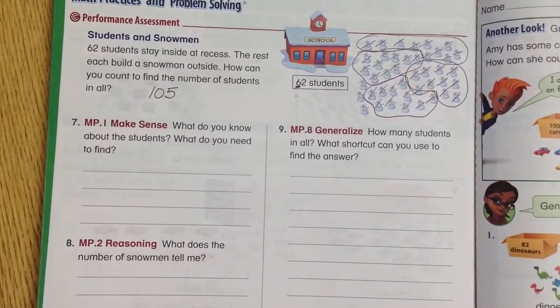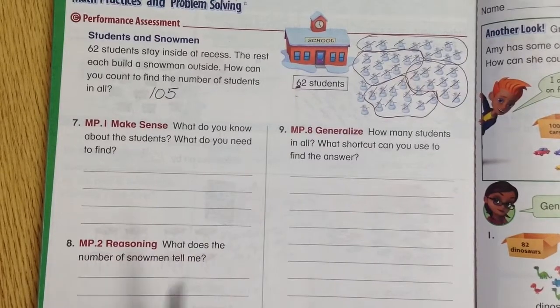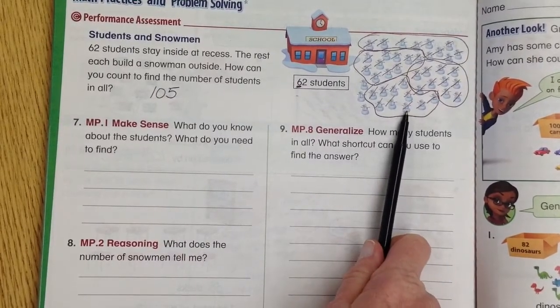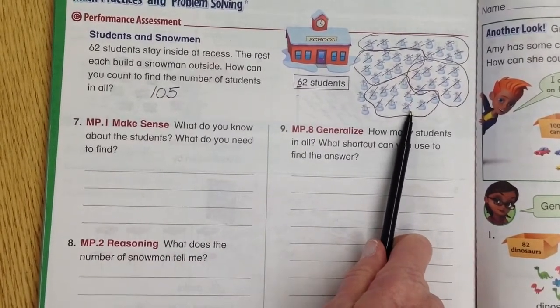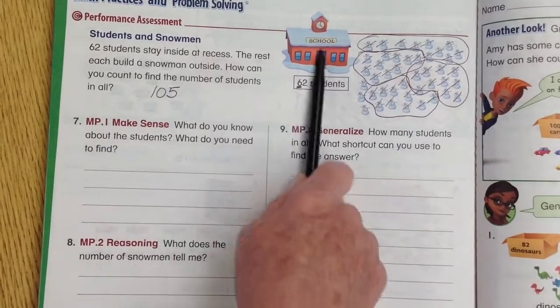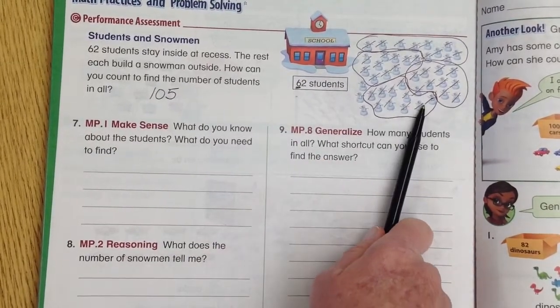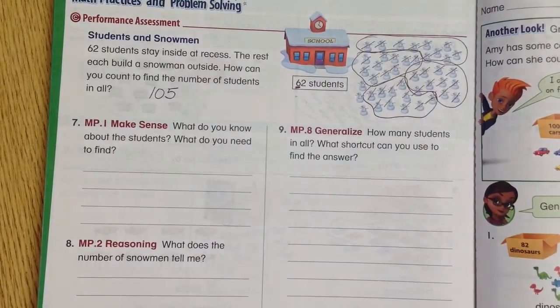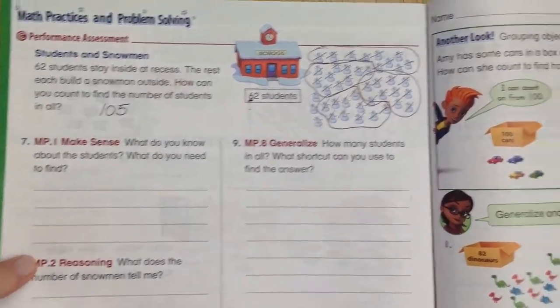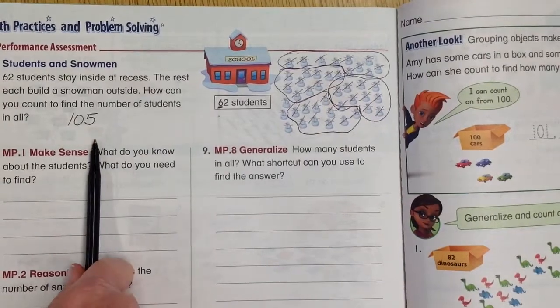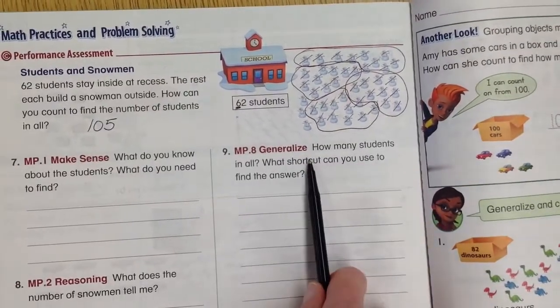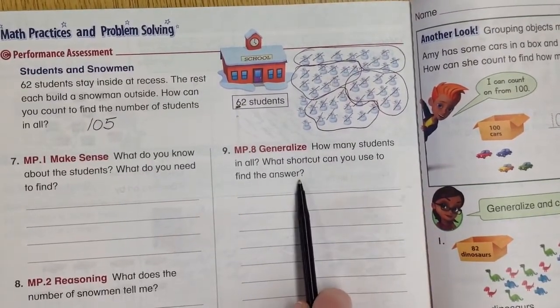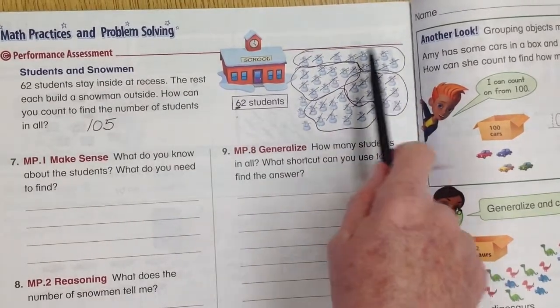What does the number of snowmen tell me? Well, the number of snowmen tells me how many students played outside. This number stayed inside. The rest each built a snowman outside, so that tells me how many kids went outside. How many students in all? Well, this is where we found our answer. What shortcut can you use to find the answer? We grouped them by 10s.